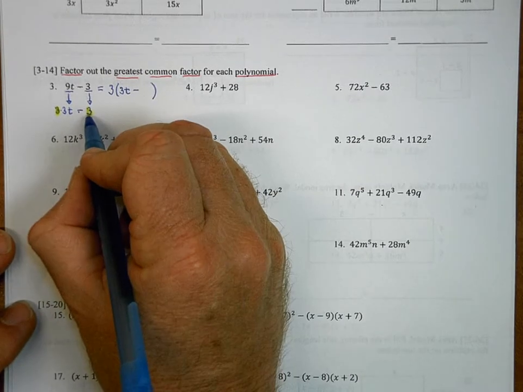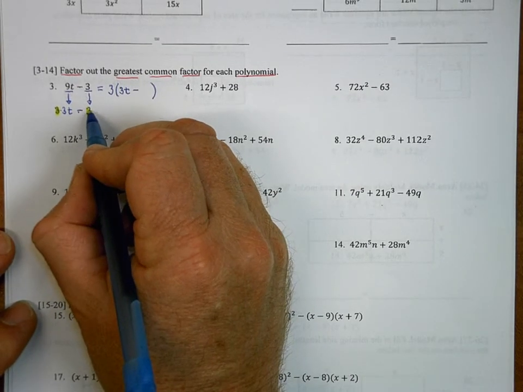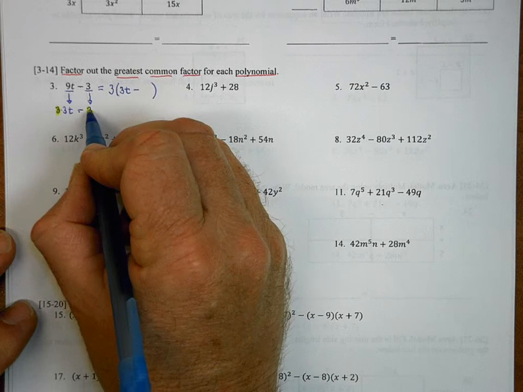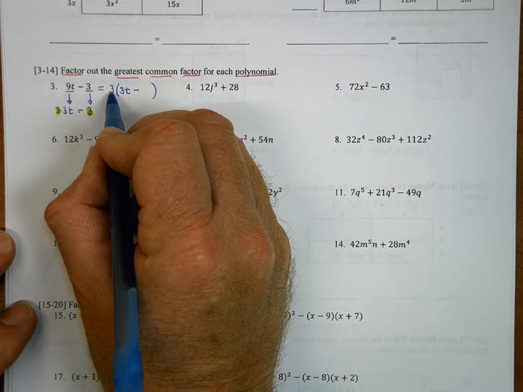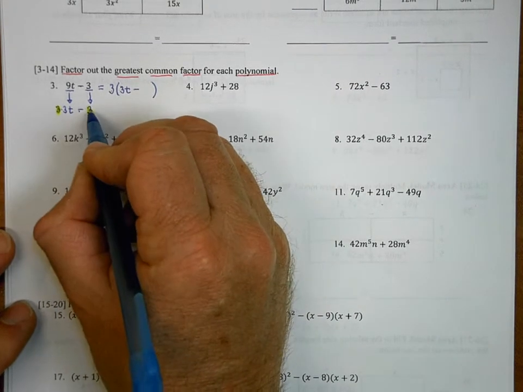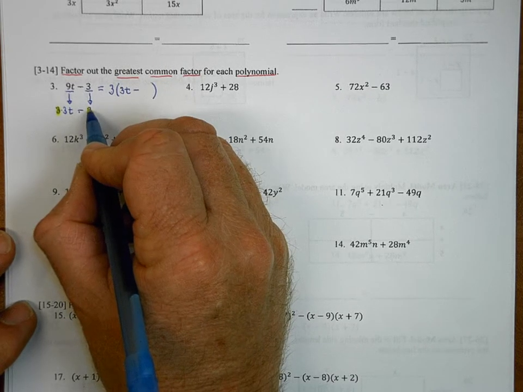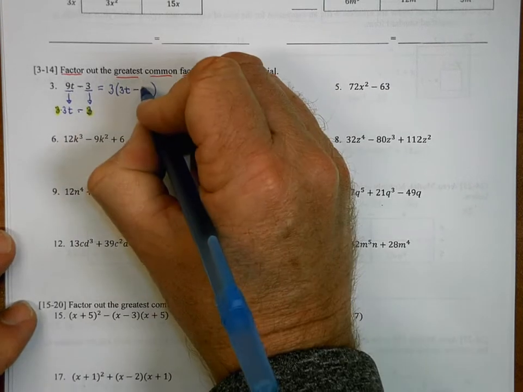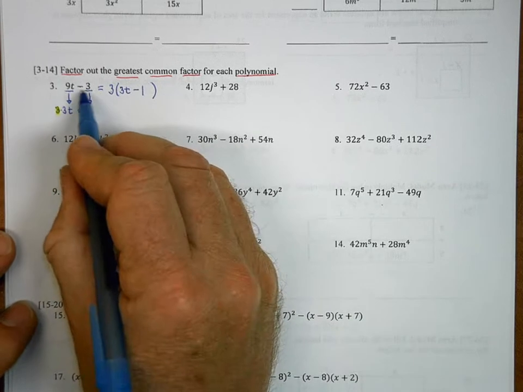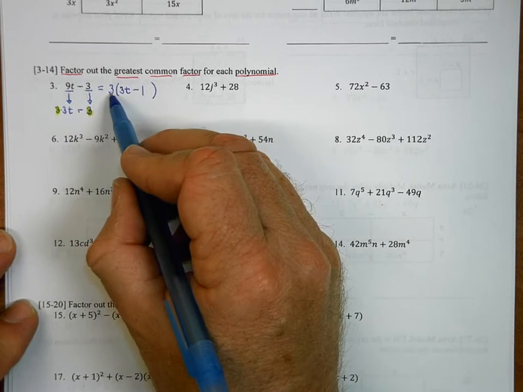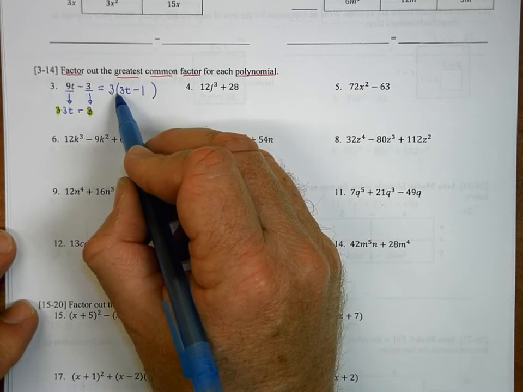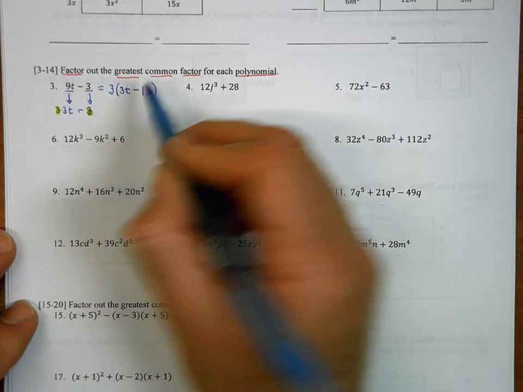Now in the second list, there's nothing left over because I've already taken this 3 and moved it here. The greatest common factor is moved there. So there's a mathematical rule: if there's nothing left over in the list and you're factoring, you put a 1. So 9t plus 3, when I factor it, becomes 3 times the quantity 3t plus 1.